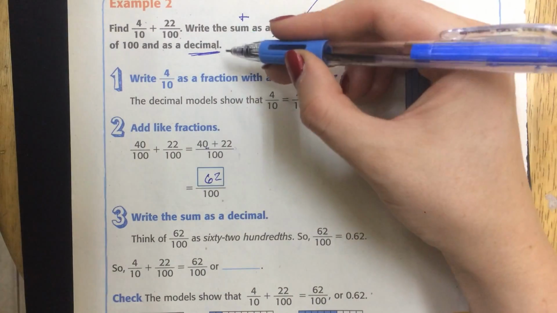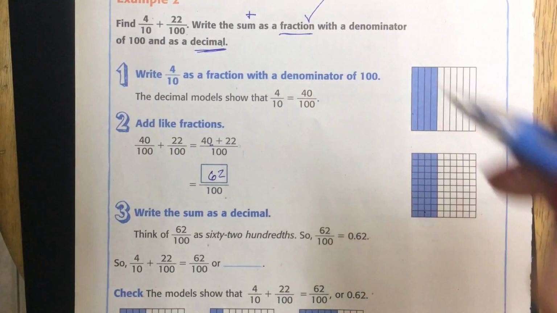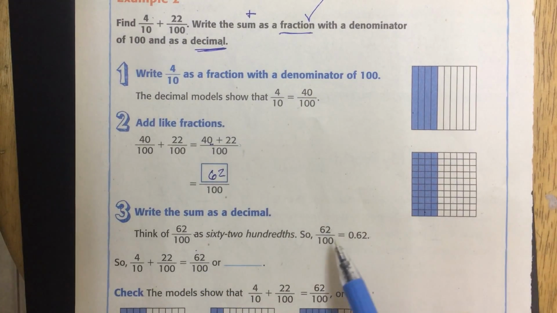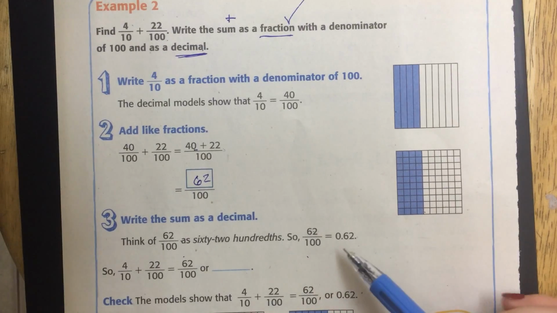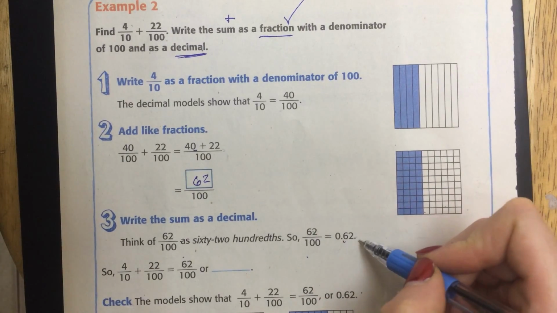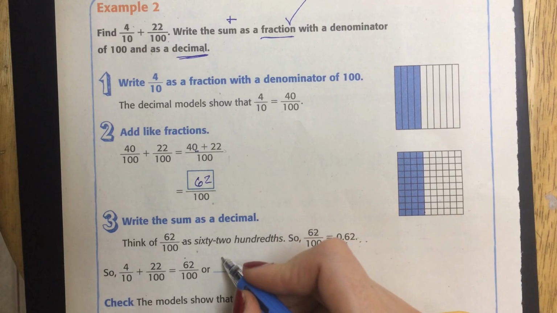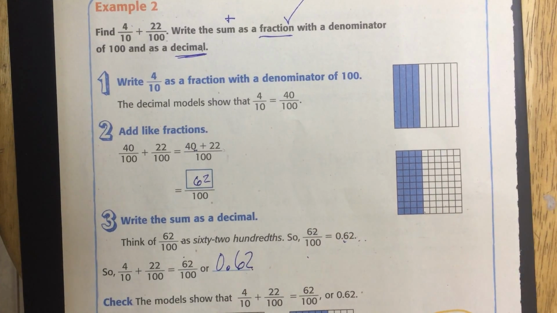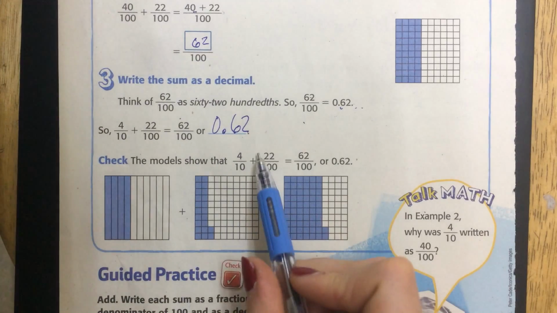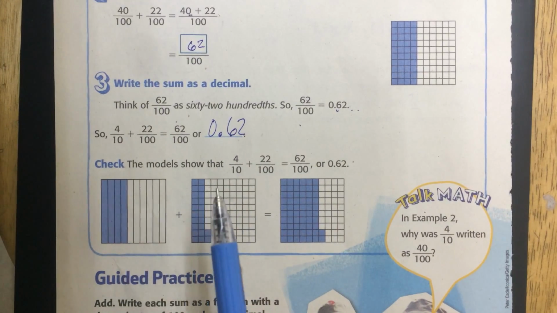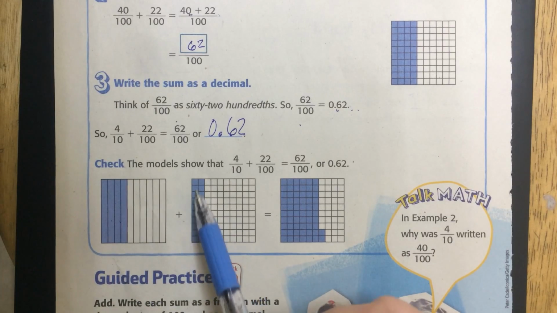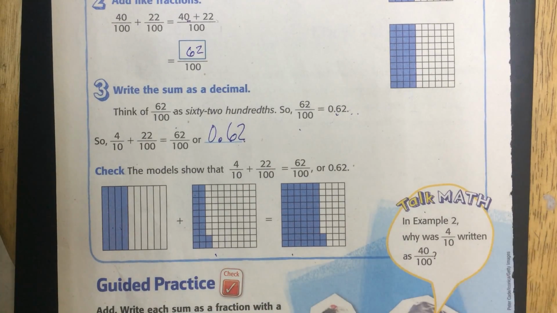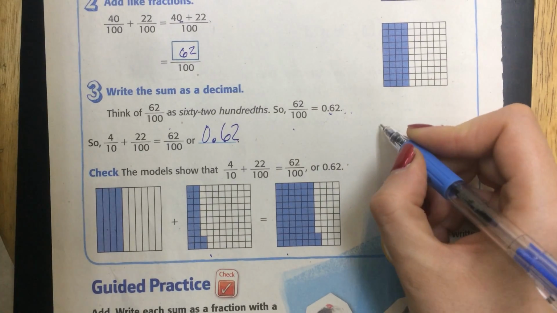Now we need to do it as a decimal. Well, think of 62/100ths as 62 out of 100, which is 0.62. Check that the models show 4/10, yes. 22, yes. Together, 62. Okay.